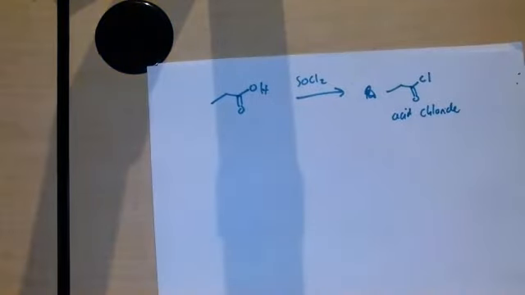Once you make an acid chloride, these are extremely reactive. They're really easy to do a bunch of different reactions with. So let's talk about how to make it first.